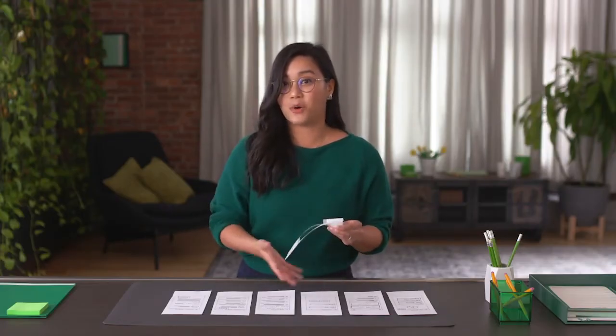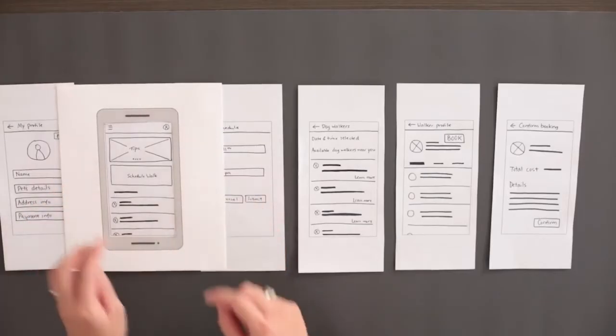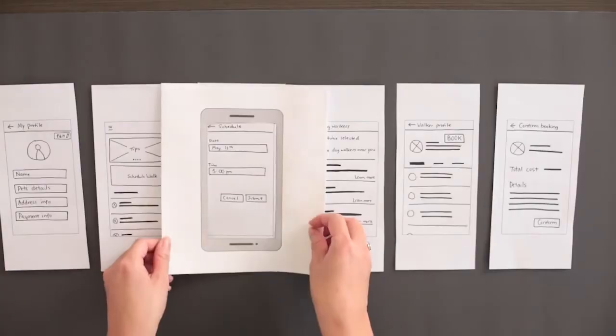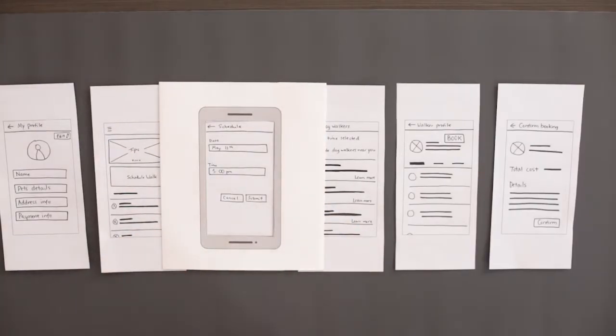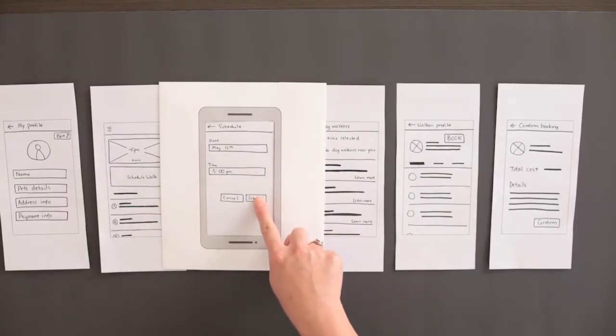Let's use the mobile phone outline to simulate how the user moves through the app. This will require some imagination. The user opens the app and starts on the home page. They tap the schedule button and are brought to the schedule screen where they can select a date and time for the dog walker to come to their home. Next, the user selects a date and a time and presses the book button.